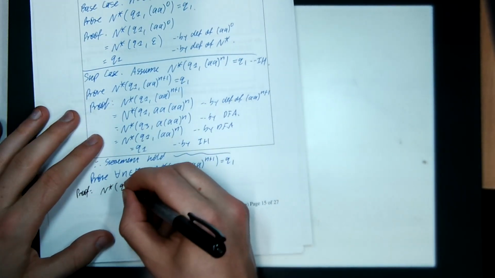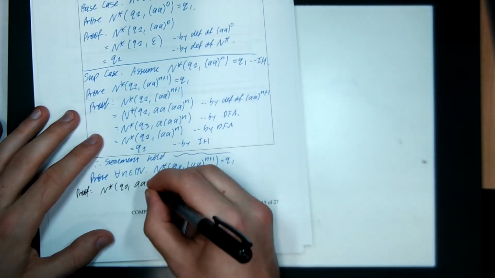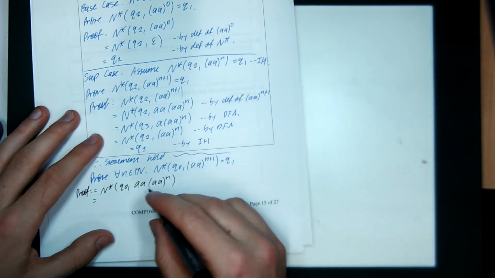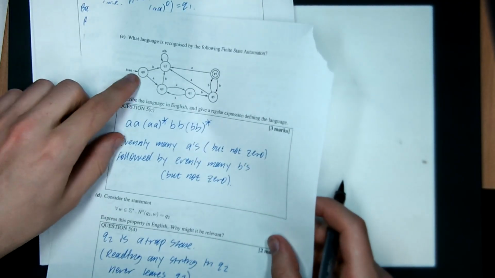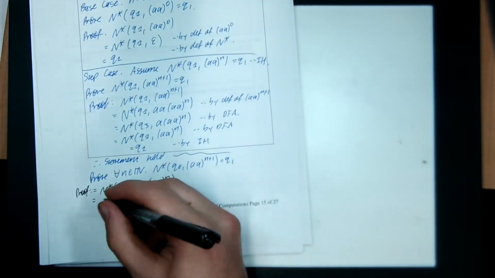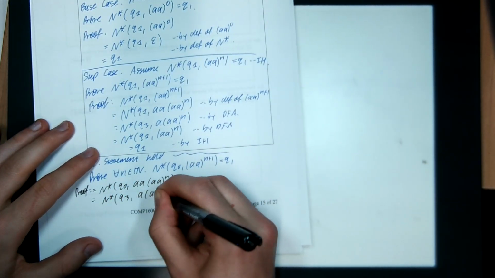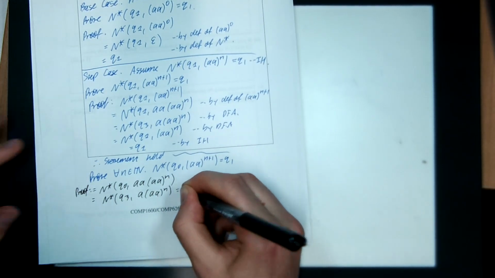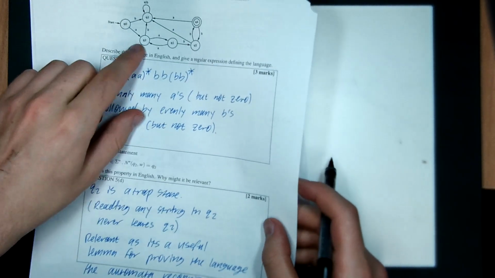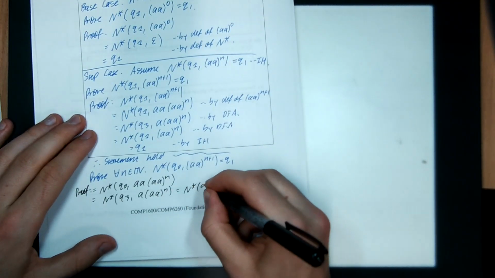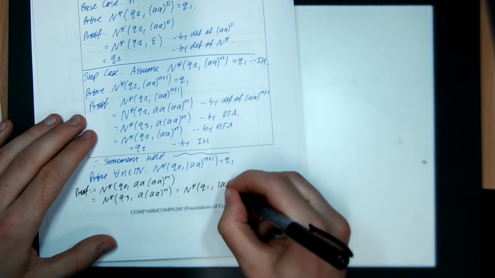So we have Q0, A, and then the rest of the A's. If I'm in Q0 and I read A, I go to Q3. A, then (AA)^n. And if I'm in Q3, I read another A, I go to Q1. (AA)^n.